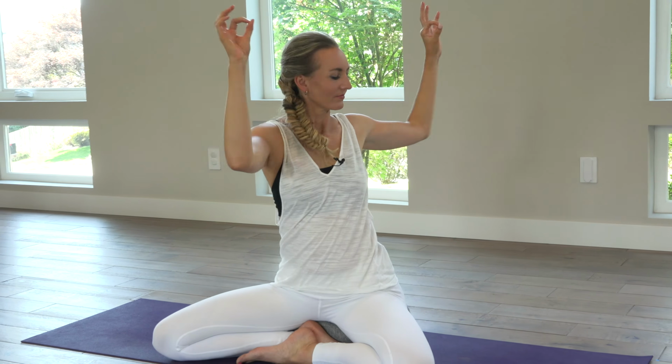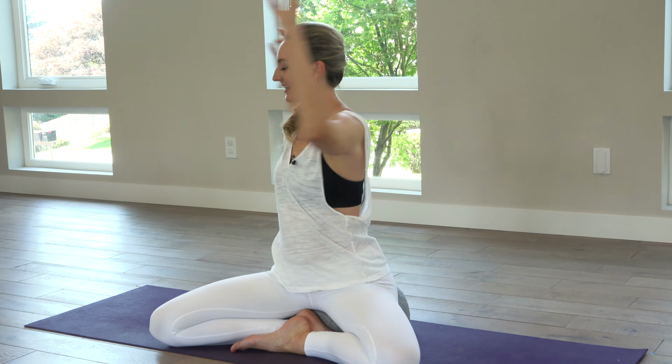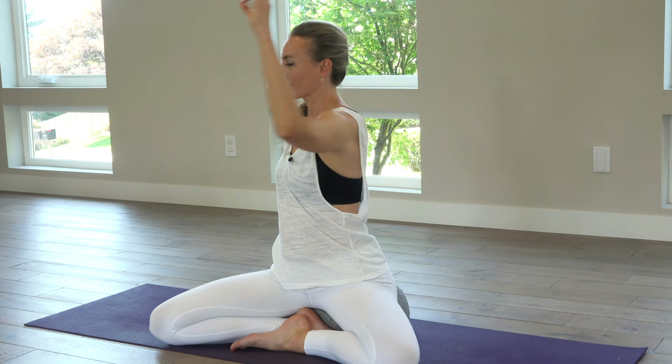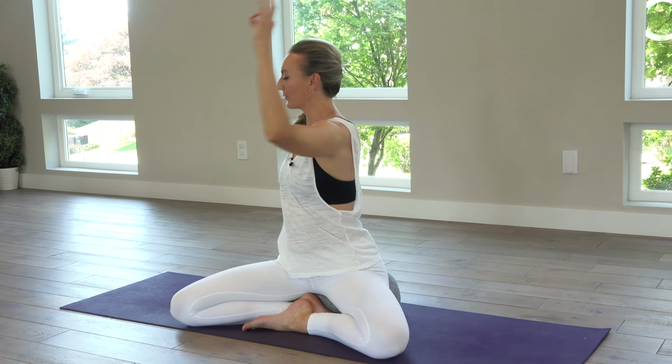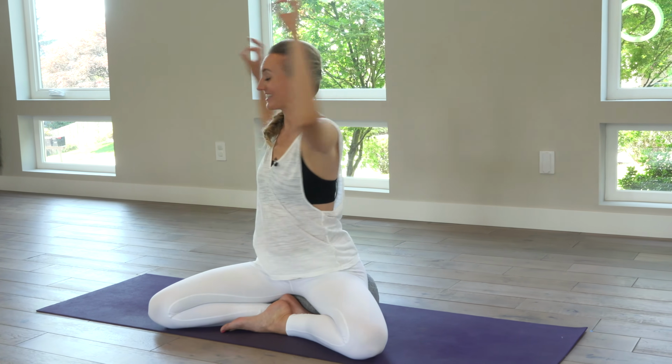For this next exercise, we're going to take some twists with the hands in Gyan Mudra. So inhale left, so make sure you're inhaling to your left. Exhale right. So index finger and thumb touch. Inhaling to the right, exhaling to the left. Lifting up on the pelvic floor. Core engaged to stabilize you.